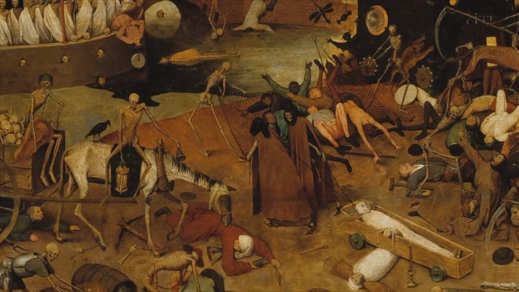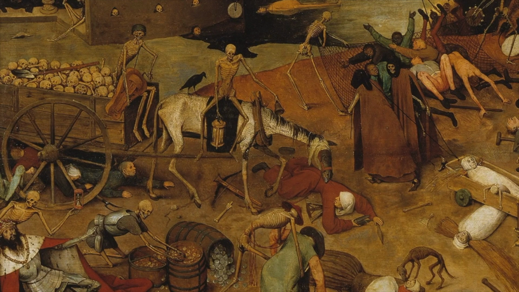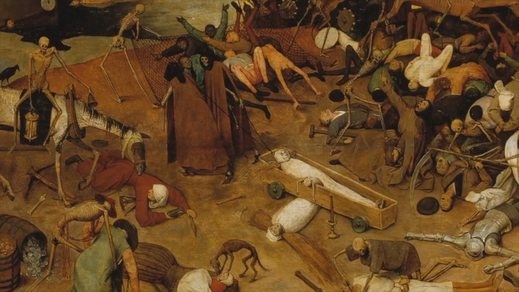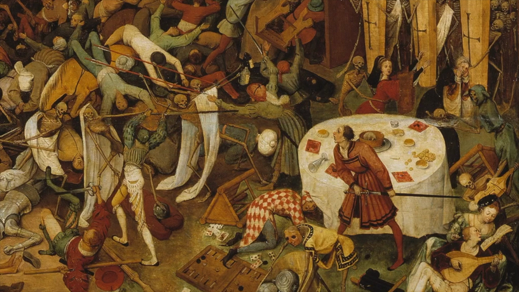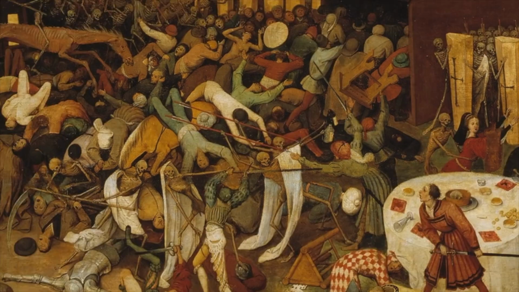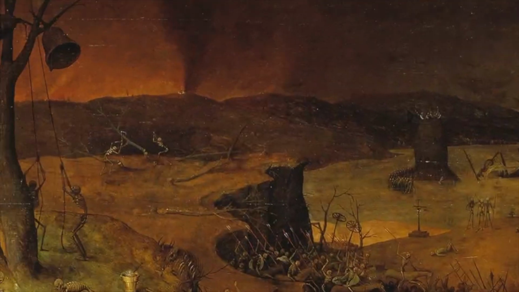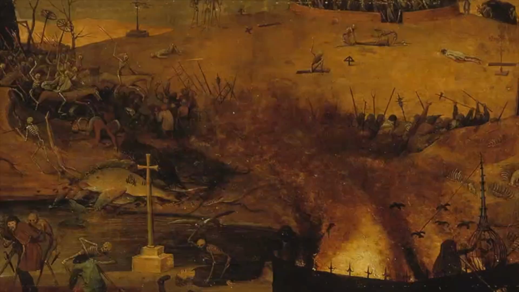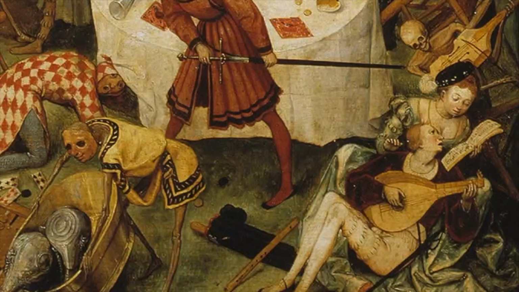Here in this corner, a king reaches for his gold, while one skeleton helps itself and another mocks him with an hourglass. Here, death torments the participants of a merry dinner party. In this corner of the painting, death literally sounds the death knell. The end of the world is at hand. And here, a young couple plays music. They too will die in this plague, but at least they'll be together.